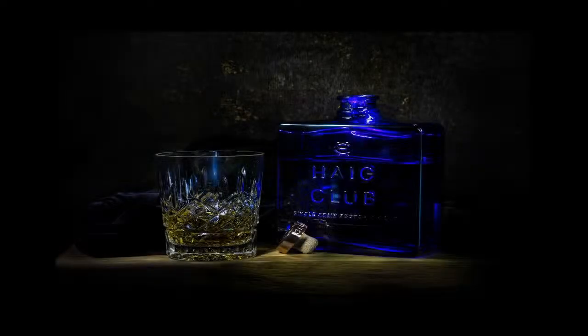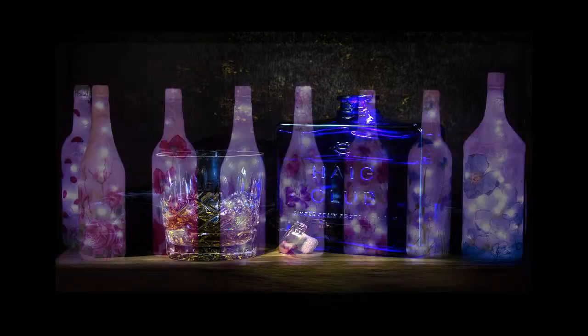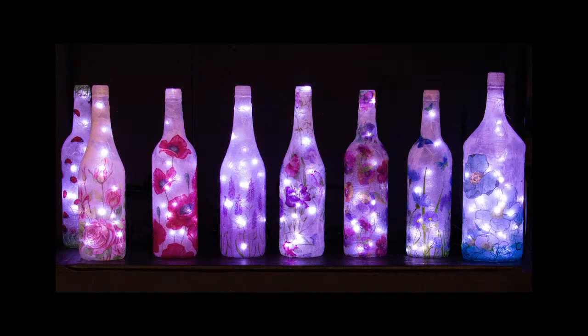A Glasso Haig by Holbeche-Maund. Artistic Bottles by Roger Leck.